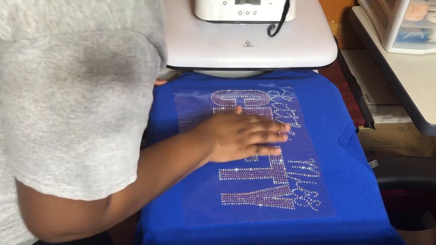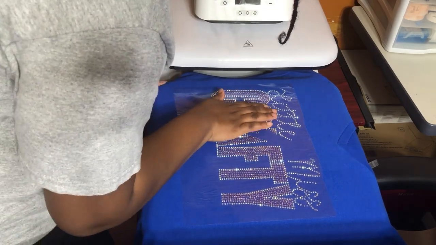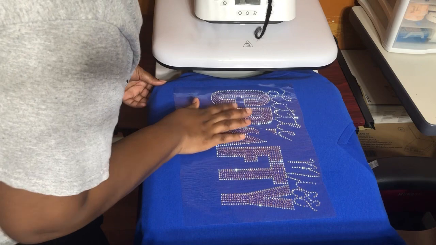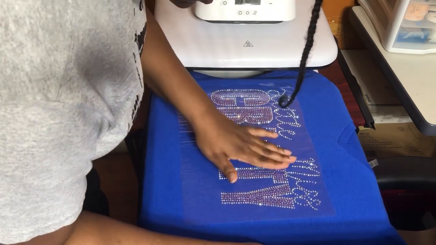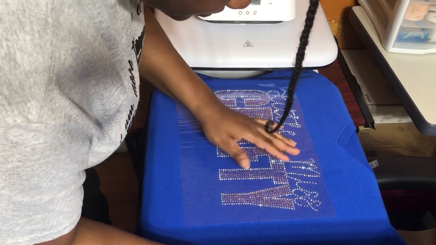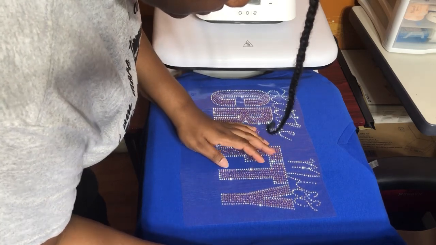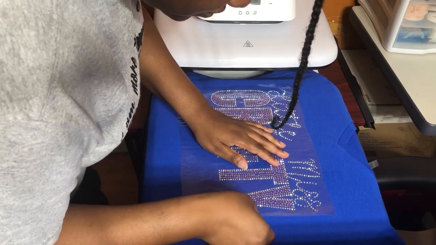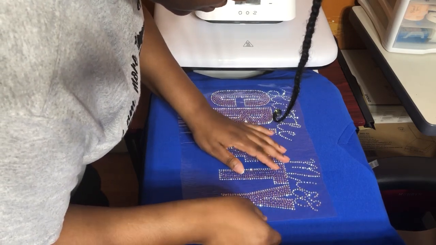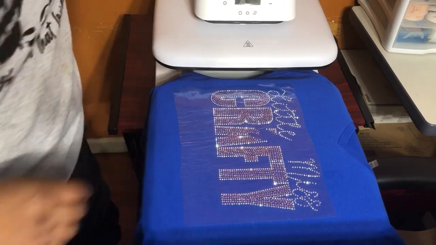We're gonna put it in, making sure that the stones are not on top of each other. This looks okay.